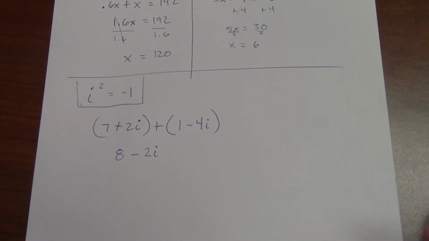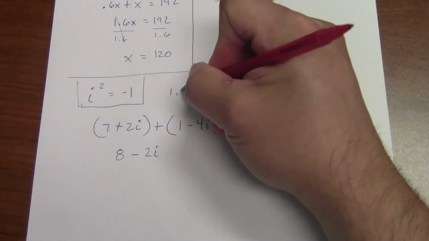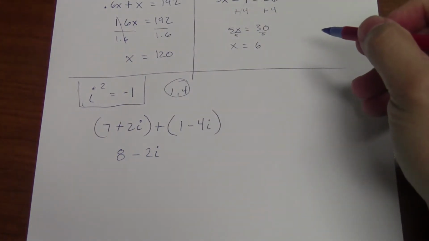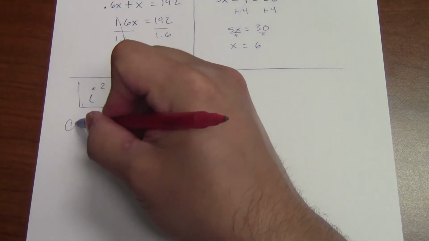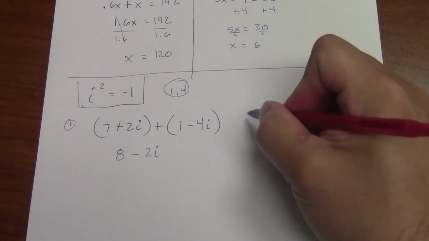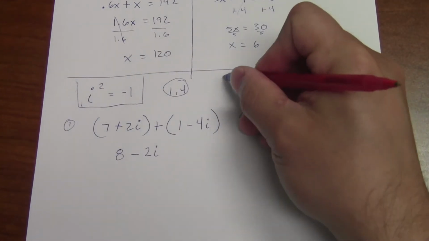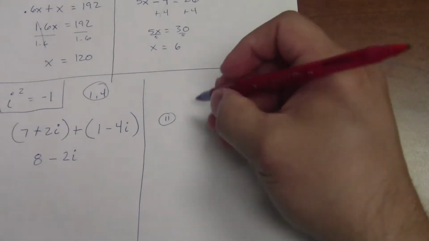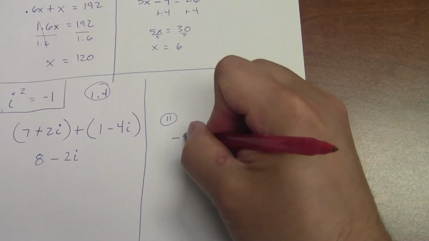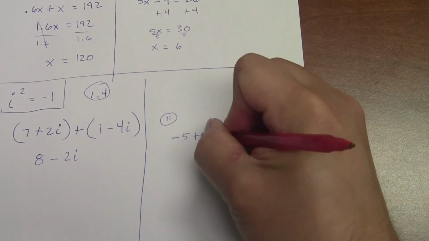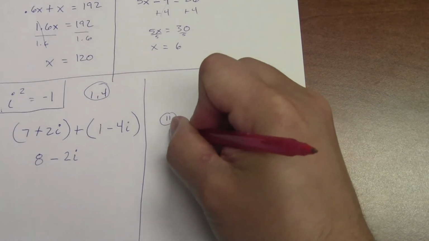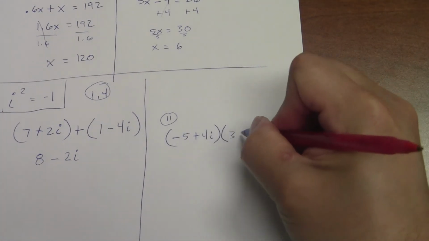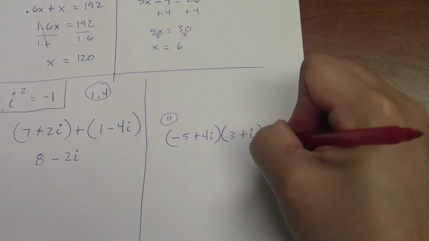All right, and actually, if you want to look in the book, this is 1.4, your exercises. I think this is problem 1, maybe? Let's do problem 11. Problem 11 is negative 5 plus 4i times 3 plus i.